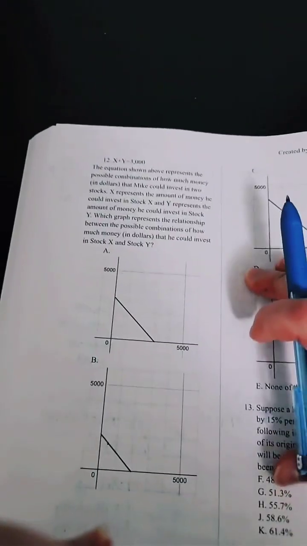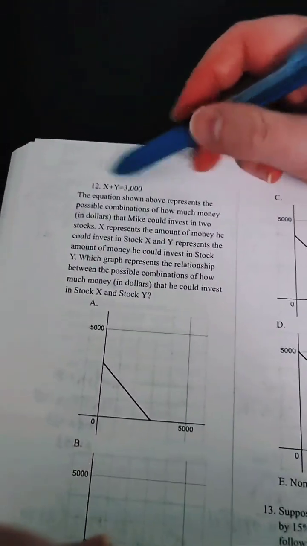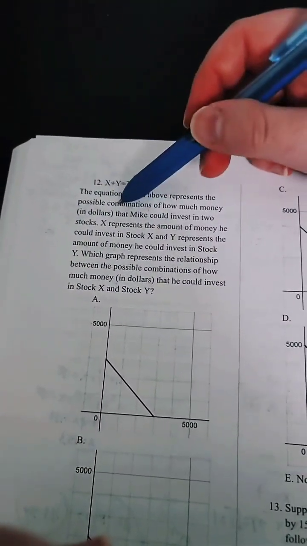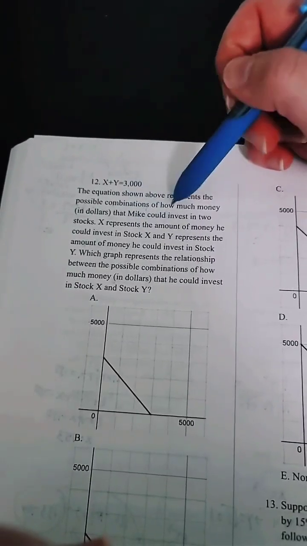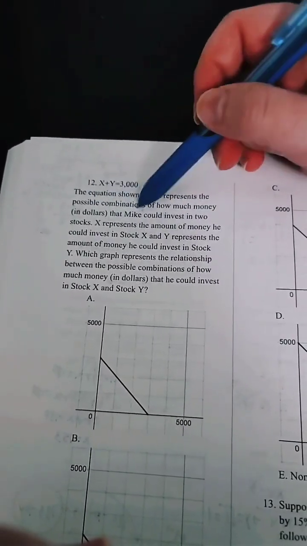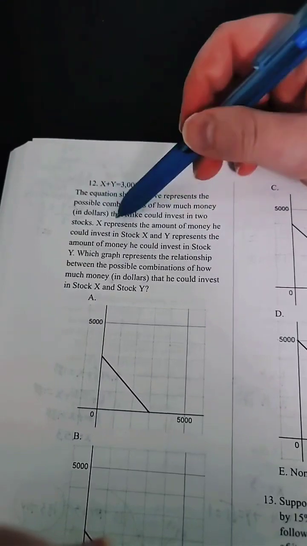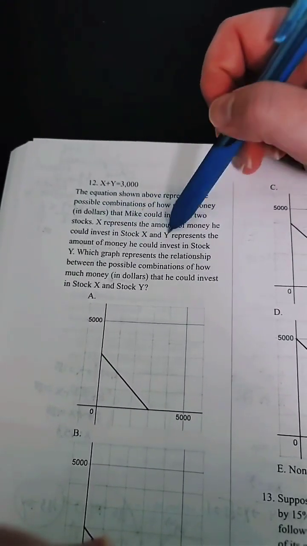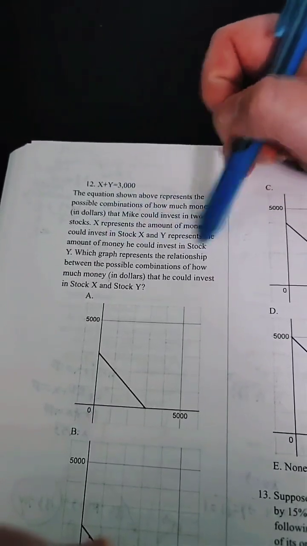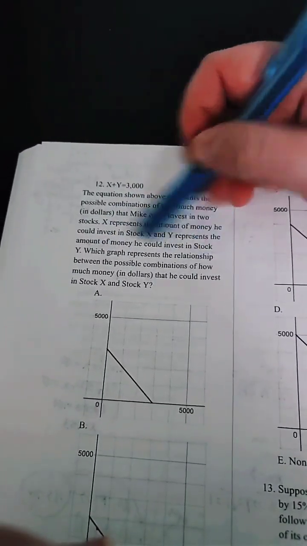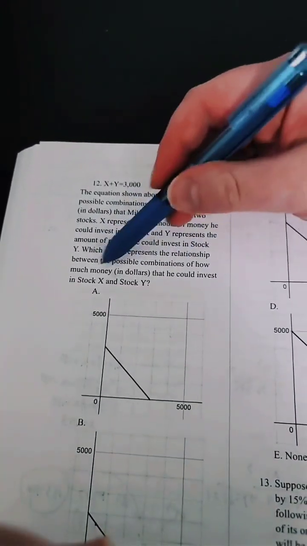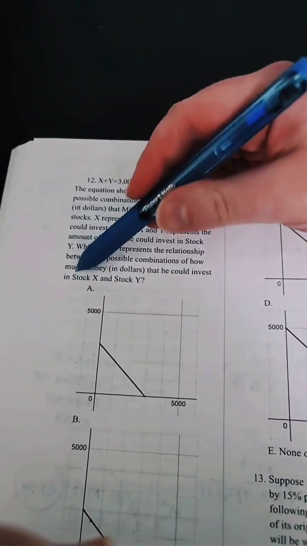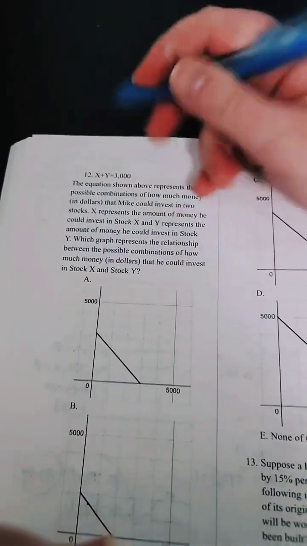So then let's go to number 12 right here. So this is the equation. The equation shown above represents the possible combinations of how much money in dollars that Mike could invest in two stocks. X represents the amount of money he could invest in stock X, and Y represents the amount of money he could invest in stock Y. Which graph represents the relationship between the possible combinations of how much money in dollars that he could invest in stock X and stock Y?